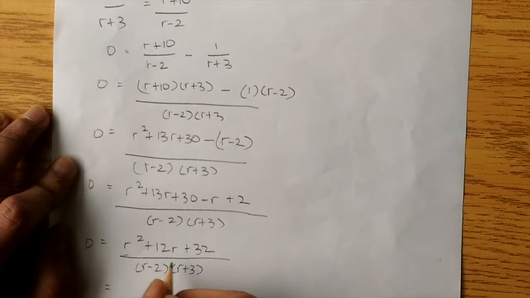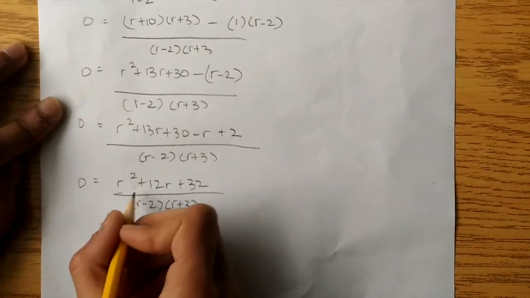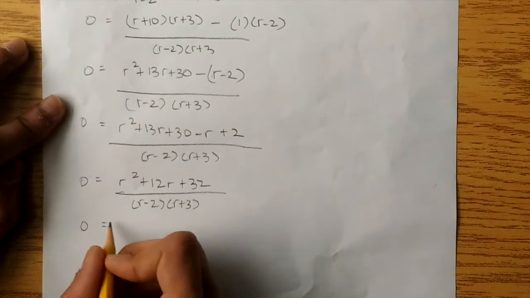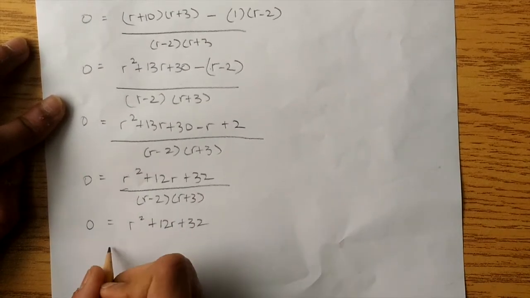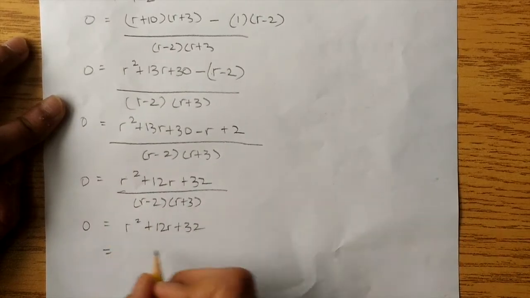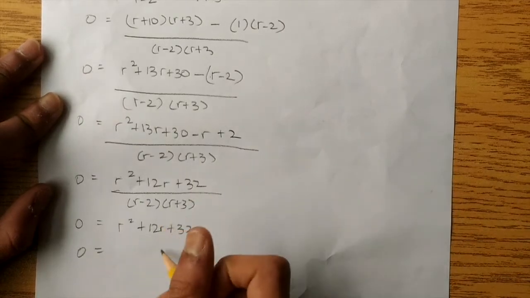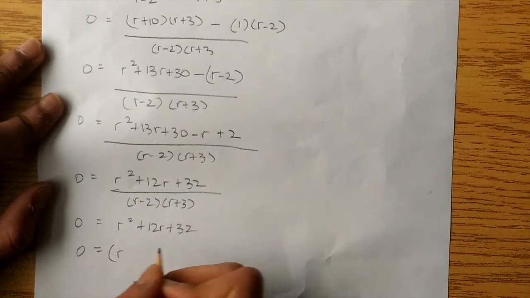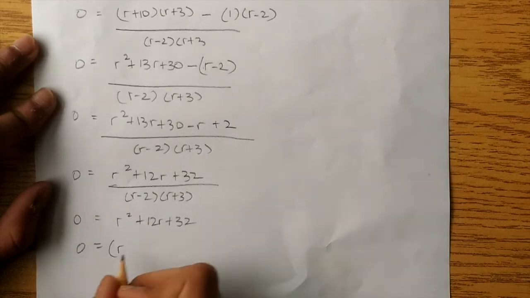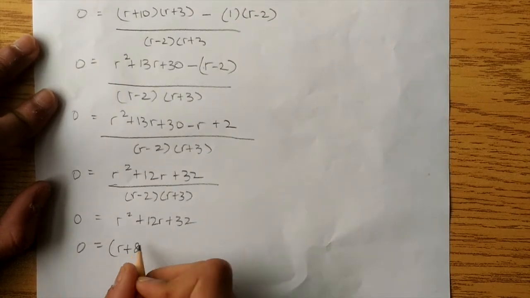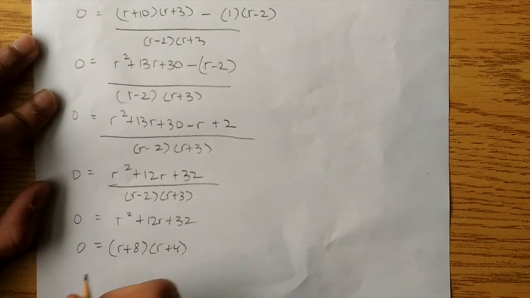And now you can just bring this side over, and when you bring both of them to the other side, it becomes multiplication, but 0 times anything is 0, so it's 0 equals r squared plus 12r plus 32 is equal to 0. And then this, you can see, is a basic quadratic equation, and you can just use a factoring rule. You can use a quadratic formula, but this one is pretty easy, so I'll go ahead and solve it right away. So 8 times 4 is 32, and since the 12 is positive, I'm going to assume that they're both positive. So r plus 8 times r plus 4 is equal to 0.